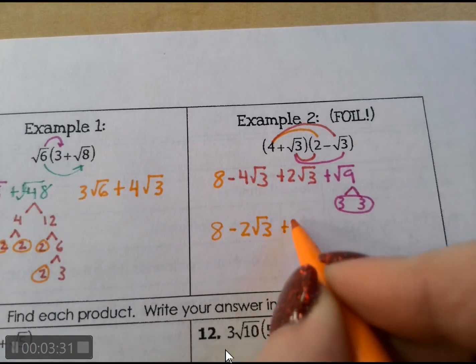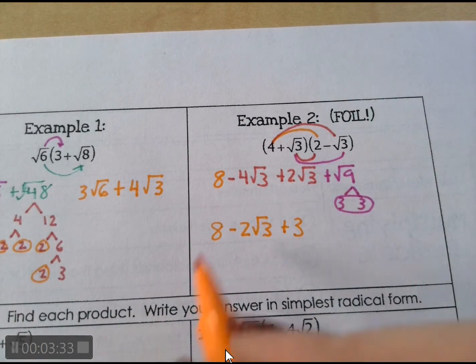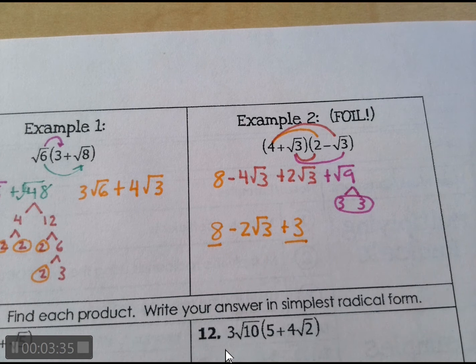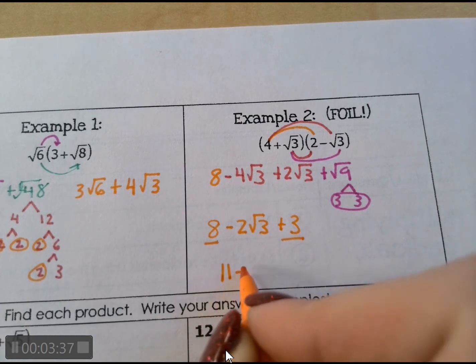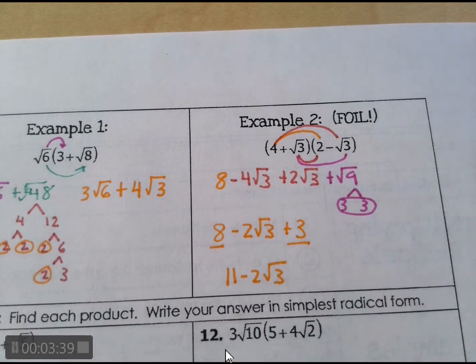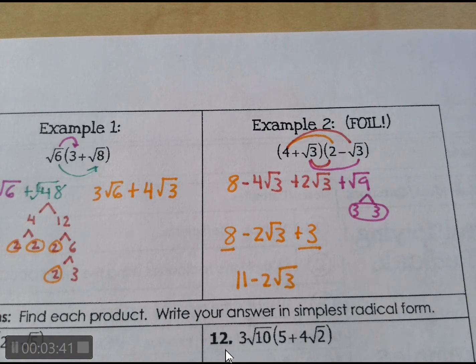So we're going to add 3. And hey, look, now we can add the 8 and the 3. 8, 9, 10, 11, minus 2 square root 3. It's a lot of work, but that's okay. We can do it.